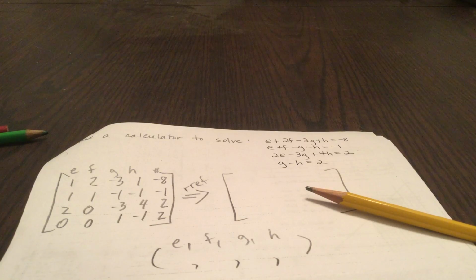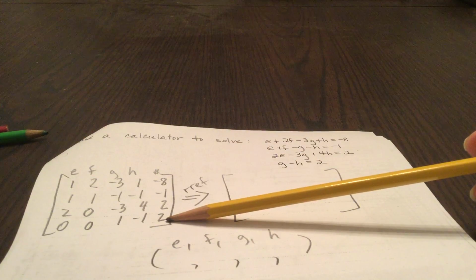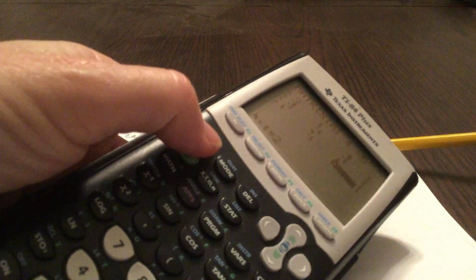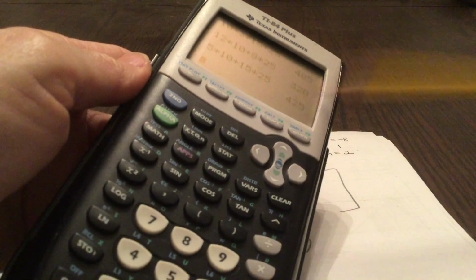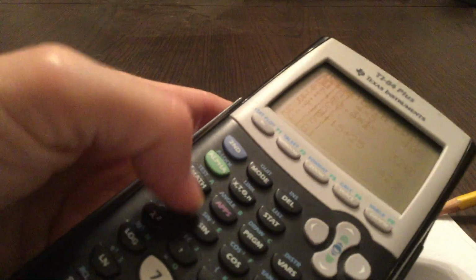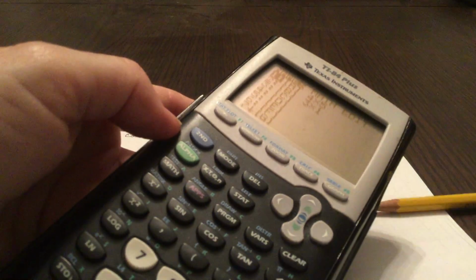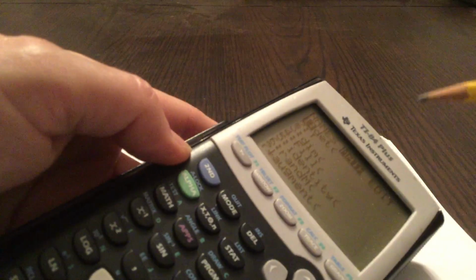Now, once you get the last number in, once you get this 2 right here put in and you've pressed enter, then I want you to second quit. That takes you back to the home screen. Then go back into second matrix and click over 1 so that math is highlighted.